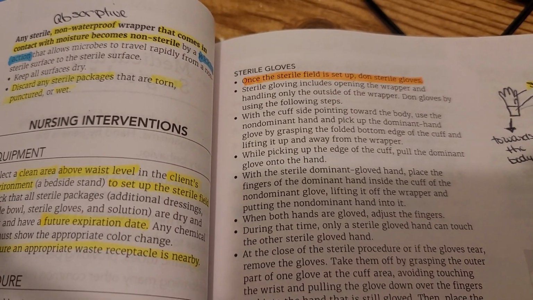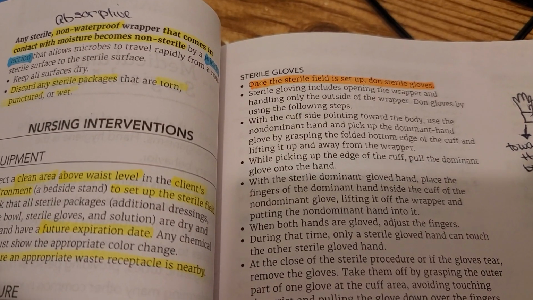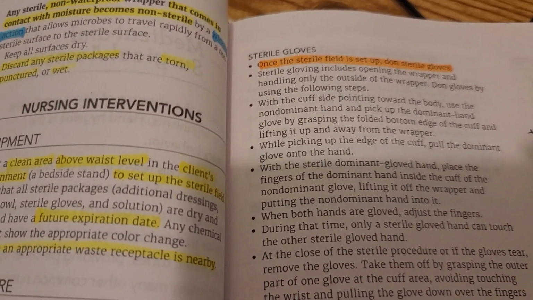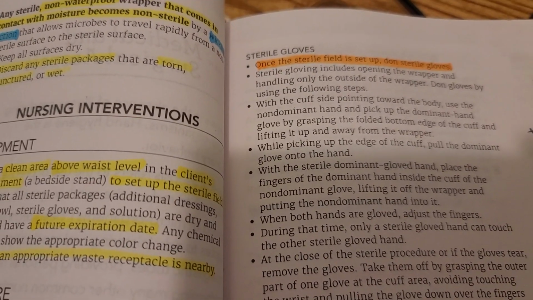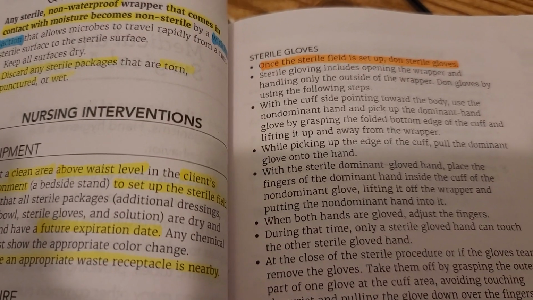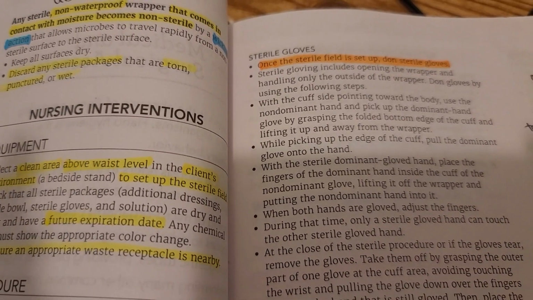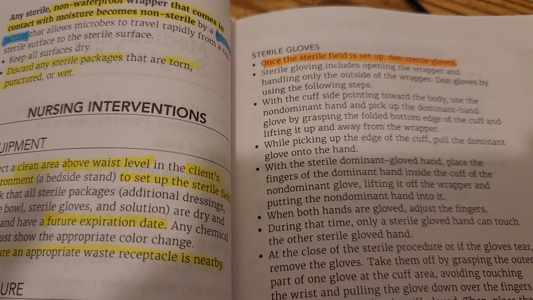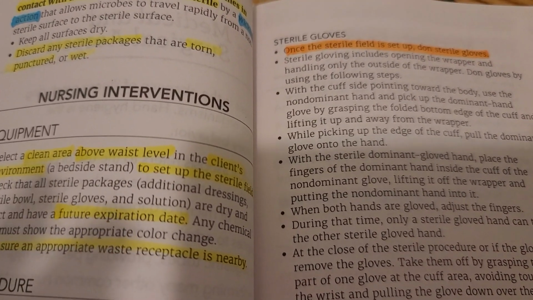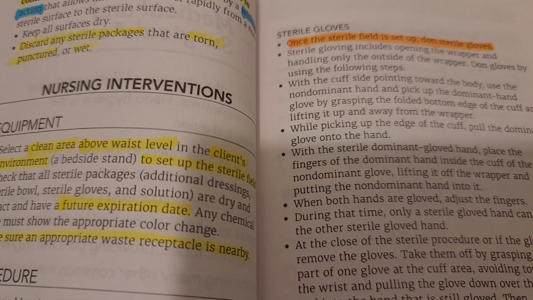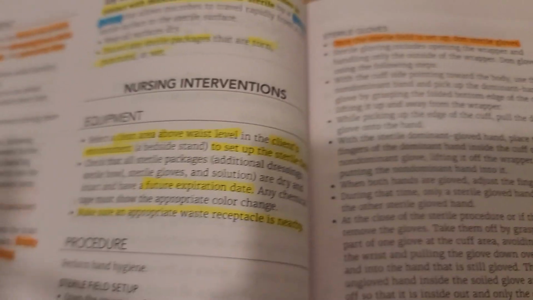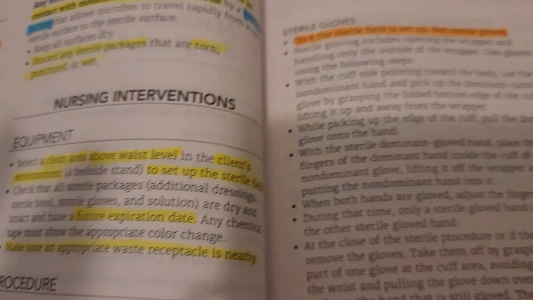Once the sterile field is set up, don sterile gloves. Sterile gloving. Let's go back to that. Once the sterile field is set up, don sterile gloves. Yeah, because you can't turn your back on the sterile field. You can't talk over sterile. You gotta stay focused on the sterile field. You gotta be watching the client. You can't be just doing all this moving. So it makes sense to put your gloves on at this point.